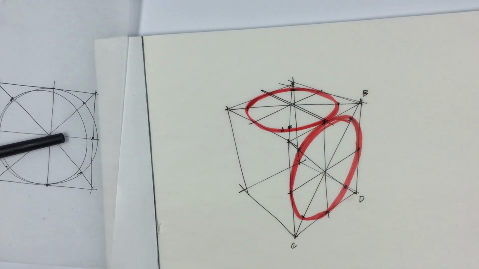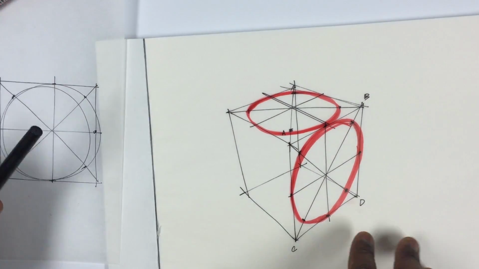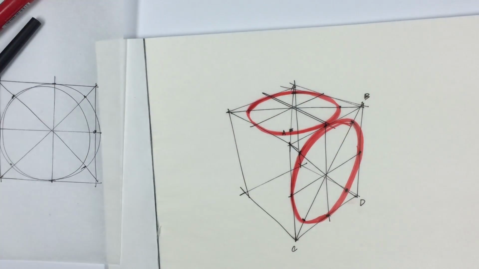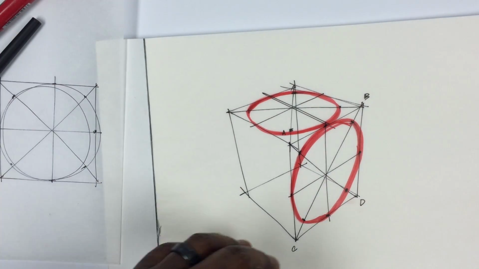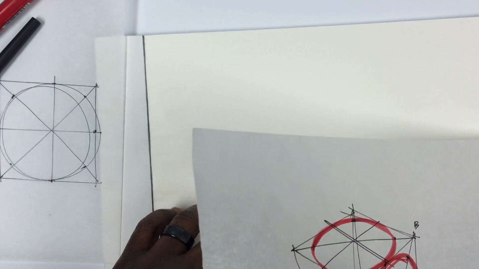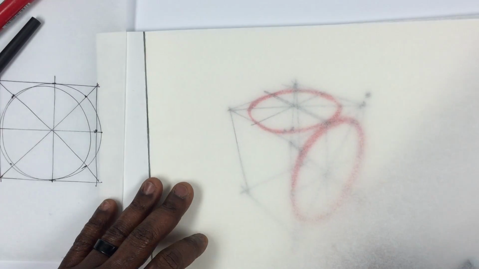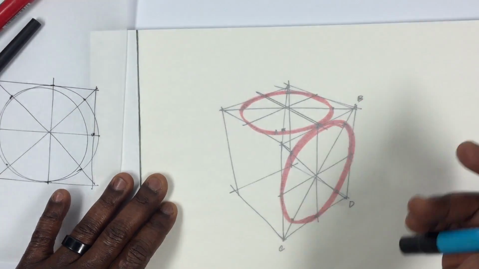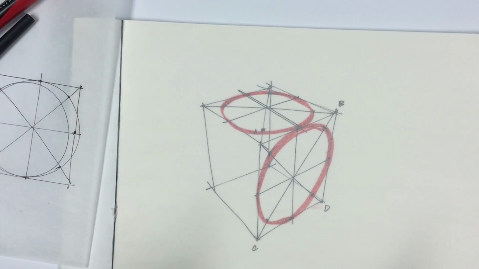And I can draw those in, so there's another ellipse. And I could do the same for the rest. Now, I'm going to take this sheet, since I'm working with tracing paper, shove this underneath here, like so. So now you can see on top.